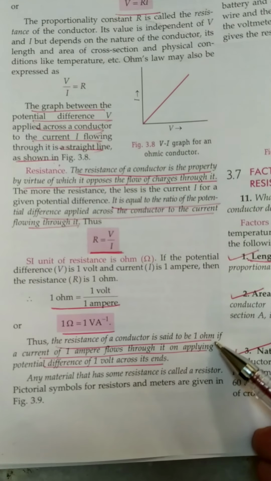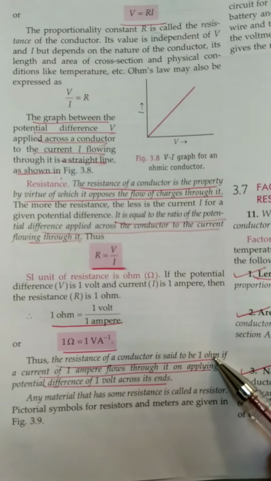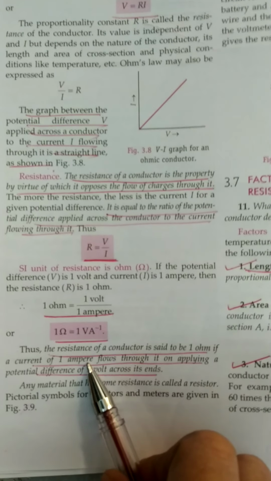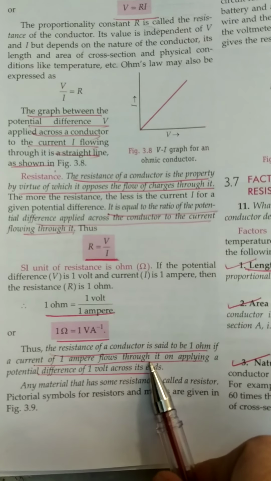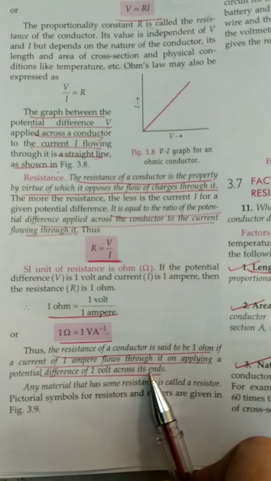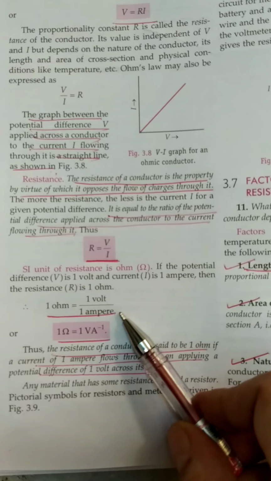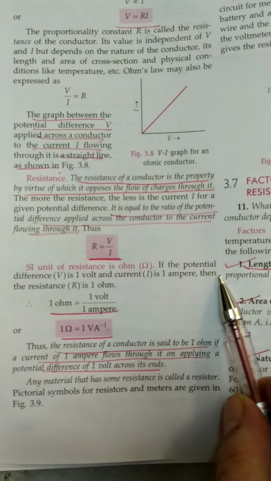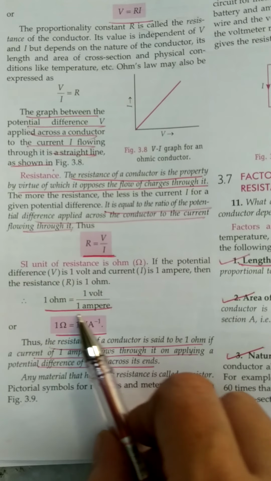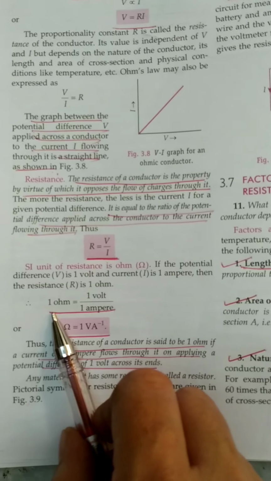The definition of 1 ohm: the resistance is said to be 1 ohm if a current of 1 ampere flows through it on applying a potential difference of 1 volt. Means if we apply 1 volt across the ends of the conductor and the current of 1 ampere flows through it, then the resistance is 1 ohm.